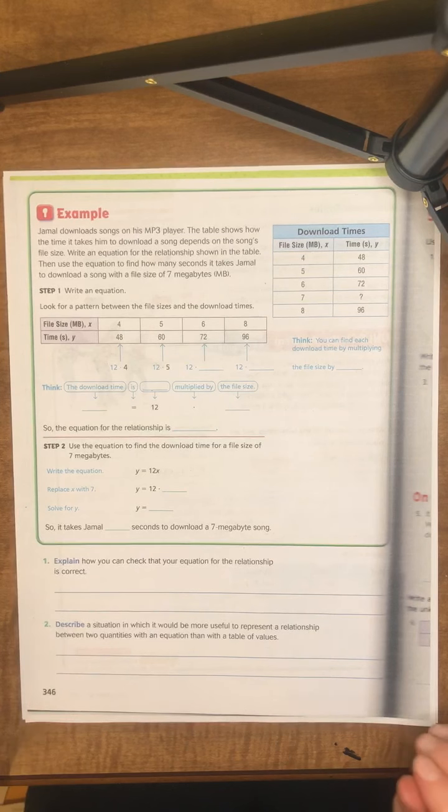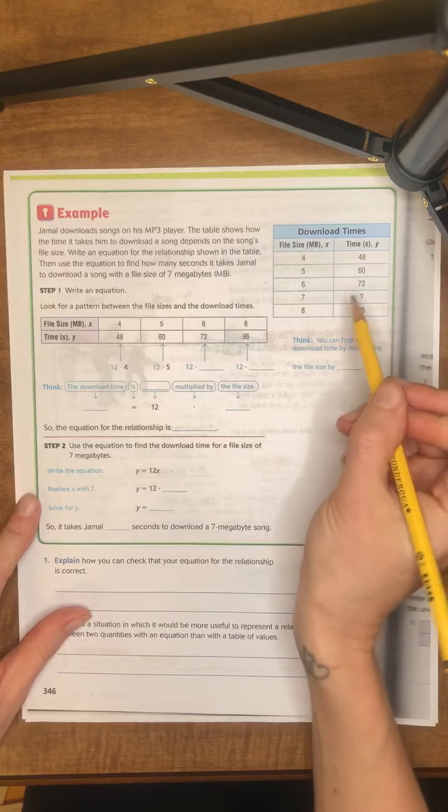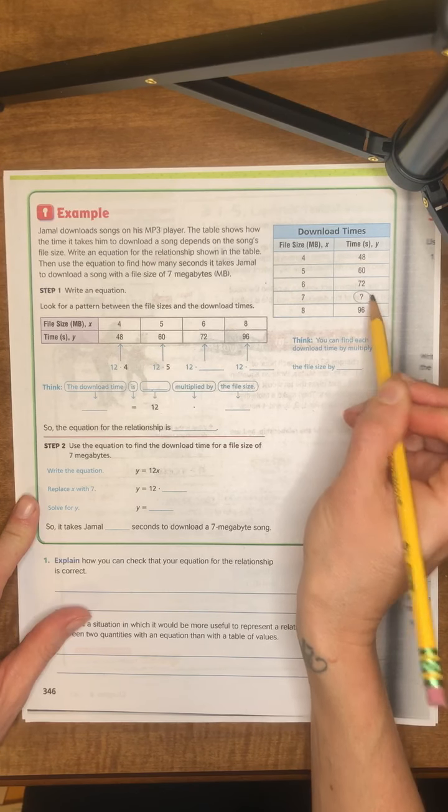Jamal downloads songs on his MP3 player. The table shows how the time it takes him to download a song depends on the song's file size. Write an equation for the relationship shown in the table. Then use the equation to find how many seconds it takes Jamal to download a song with a file size of 7 megabytes. So we're just trying to figure out this part right here.